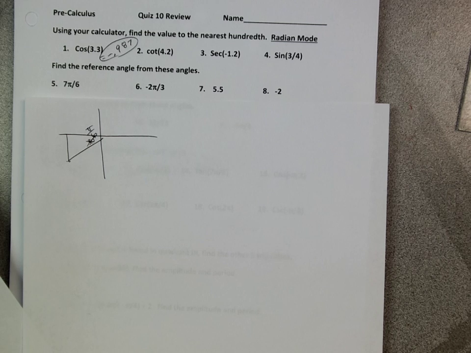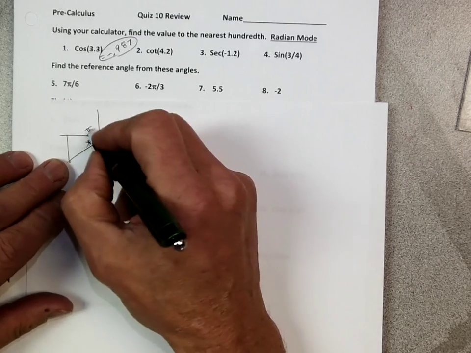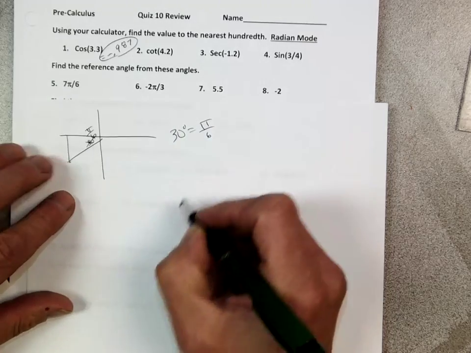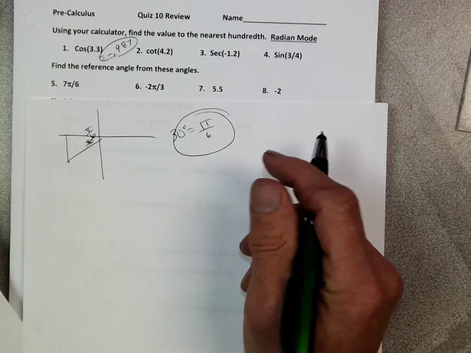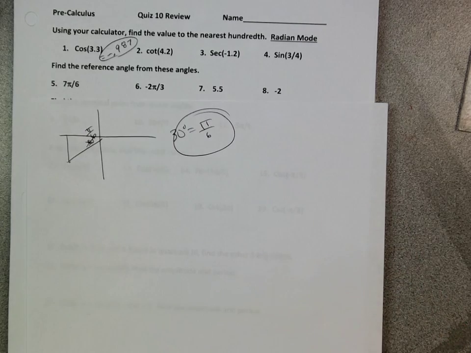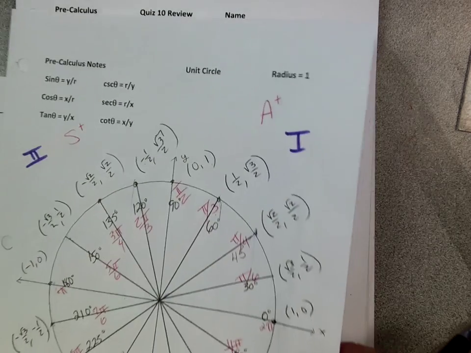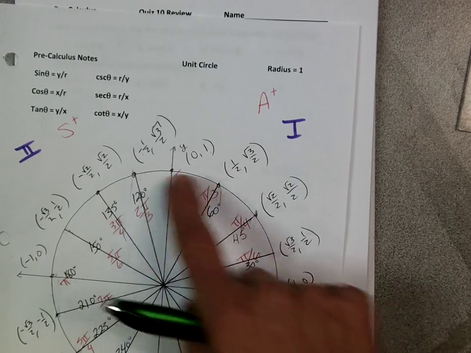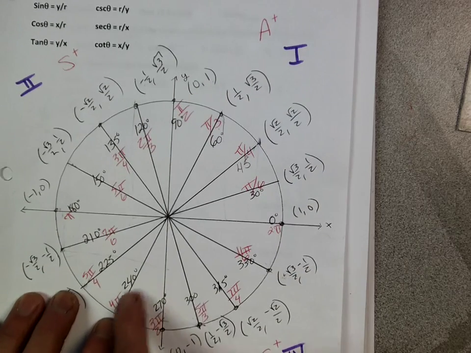All right, I'm back. CJ's going to tell you why I'm back. Had a phone call. So anyway, really, 30 degrees and pi 6 are the same thing. So your reference angle is pi 6. Okay, negative 2 pi thirds. Let's do number 6. So let's see. 2 pi thirds is there. That's a positive rotation. Negative 2 pi thirds is the same rotation, which takes me really to 240 degrees.